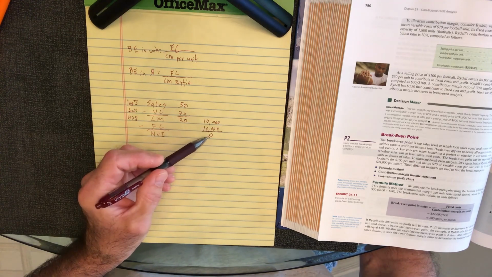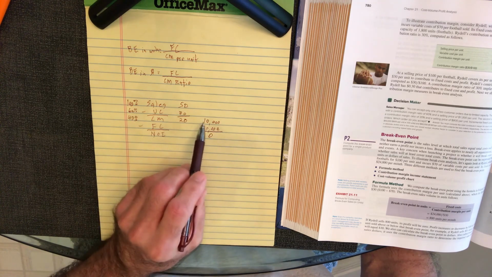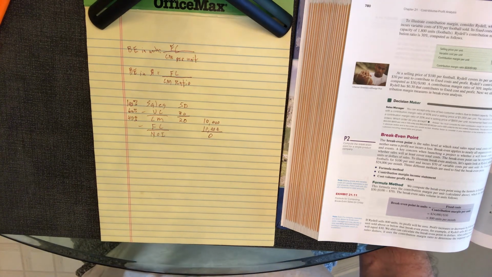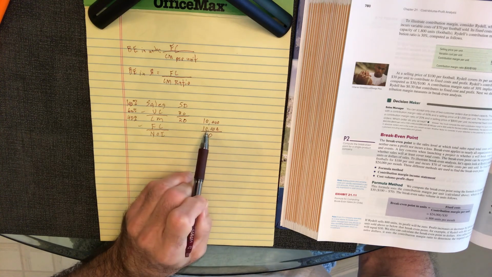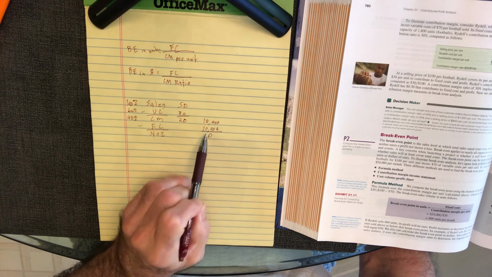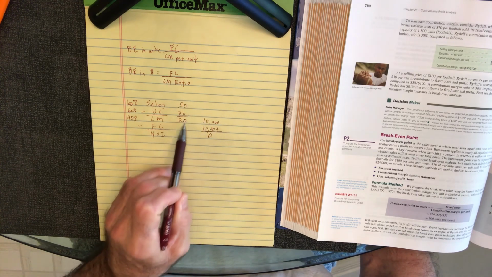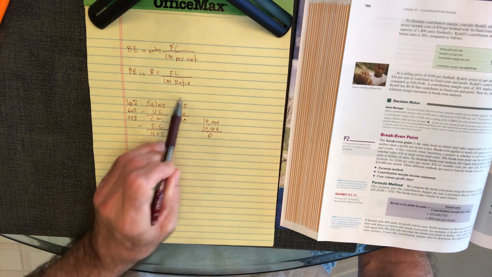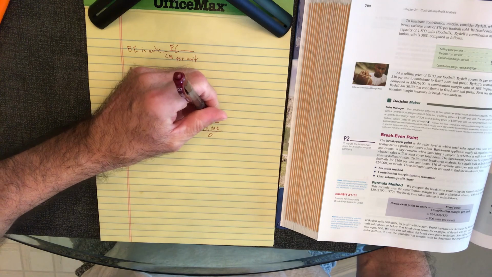Well, if fixed cost again is 10,000 and net income is zero, then that means contribution margin is really 10,000. The key here is to take contribution margin, not fixed cost. We're looking at contribution margin because this is the part that really is part of figuring out break even, this whole area.